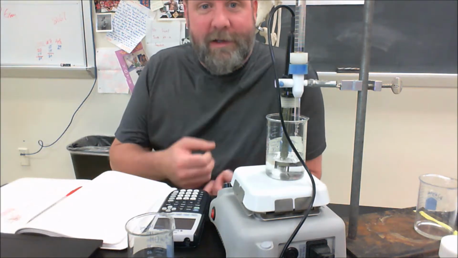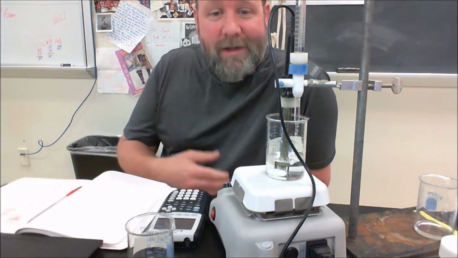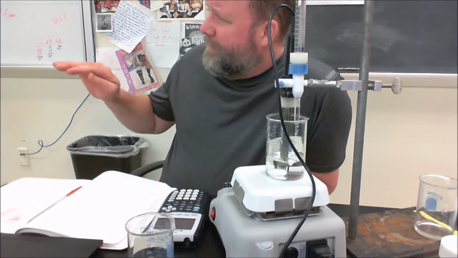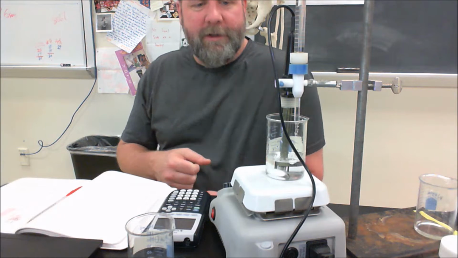So this is a lot of just add a little bit, type in how much you added, add a little bit, type in how much you added. We kind of do that over and over again. It's taking a while, and that's all right. Our graph is steadily climbing, starting to flatten out a little bit, it looks like.